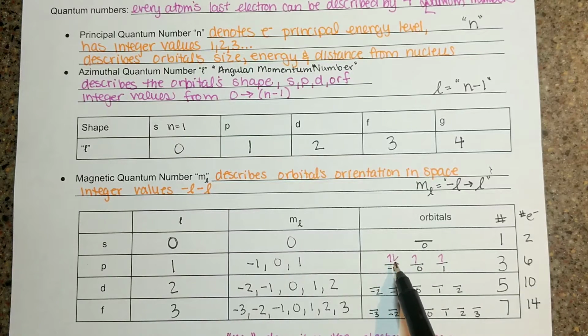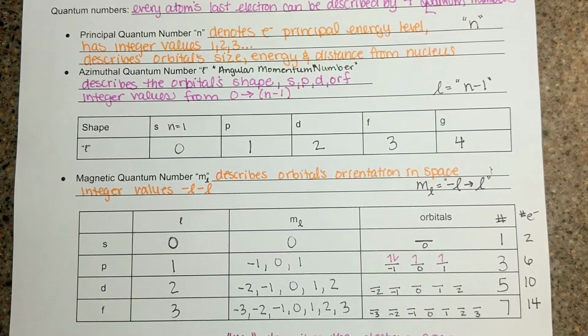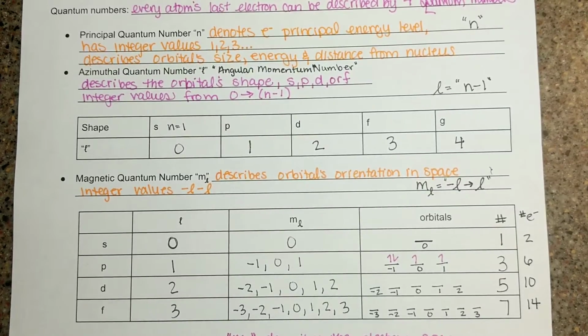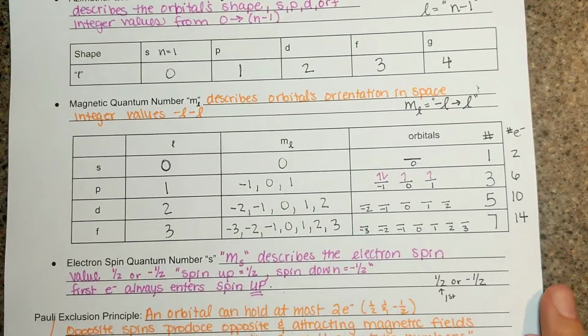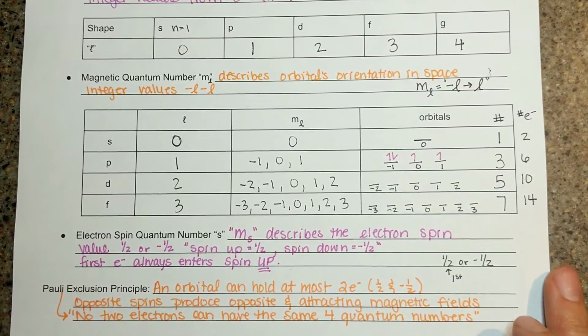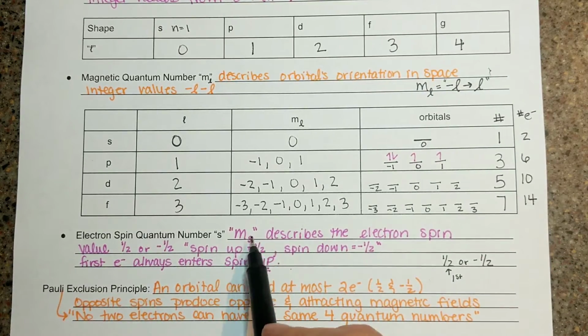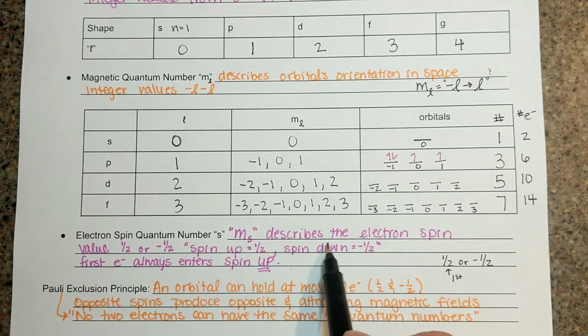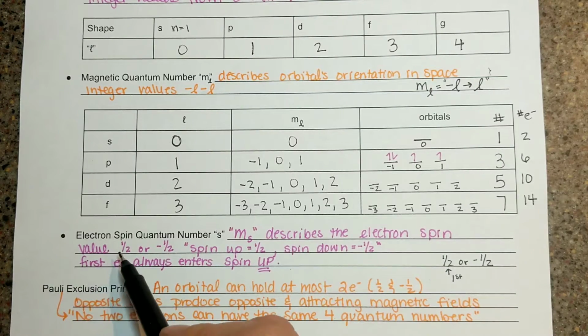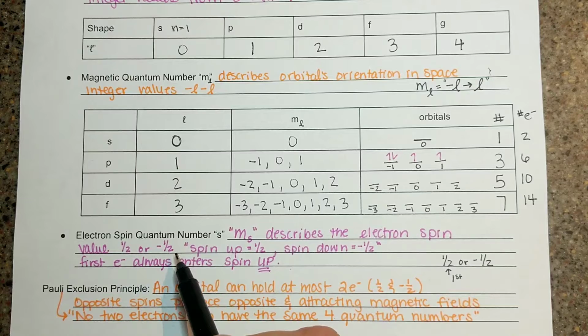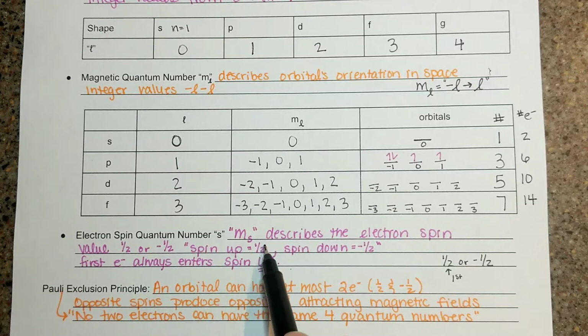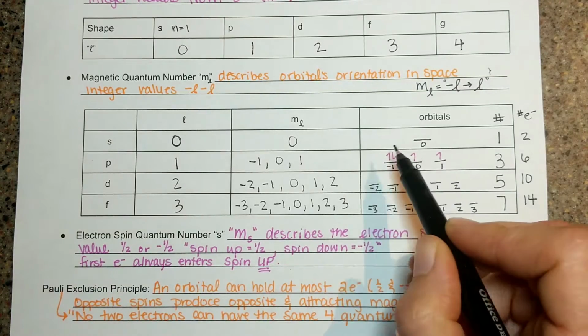Thinking back to when we filled our orbitals, we always filled with them pointing up first and then down. We mentioned briefly that it has to do with the spin, but we'll get into that if you take AP. Well, here you are. That's because we have this electron quantum spin number, m sub s, or s, which describes the electron's spin. It either has a value of positive 1/2 or negative 1/2. If it's spin up, it's positive 1/2. Spin down, it's negative 1/2. And we can see the first electron always enters spin up, which is why we went up first.